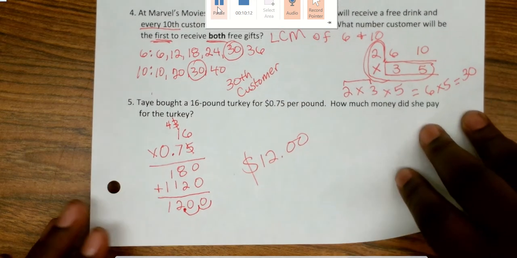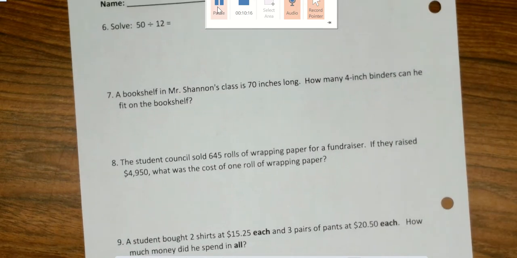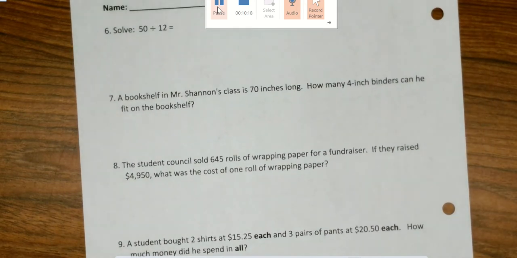All right, so flip the page. I think it's time. Oh, you think it's time? I think it's time. Uh-huh.